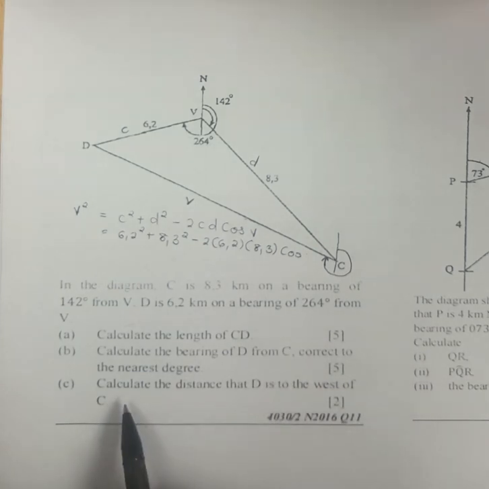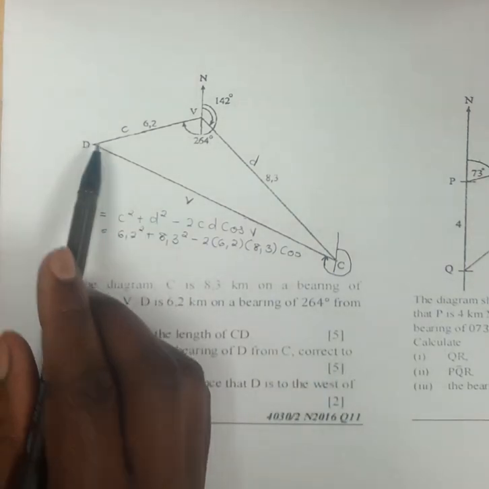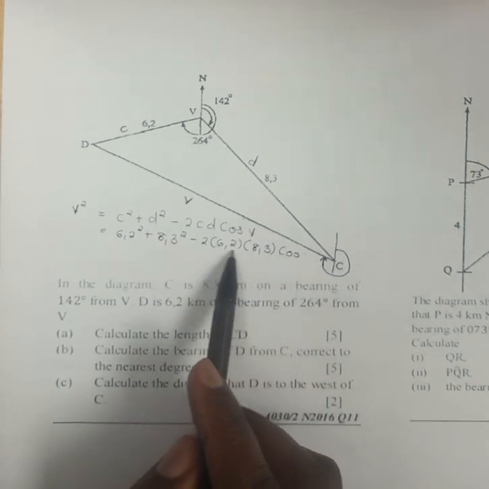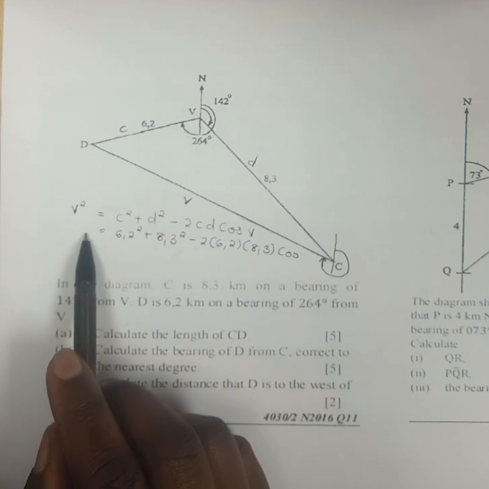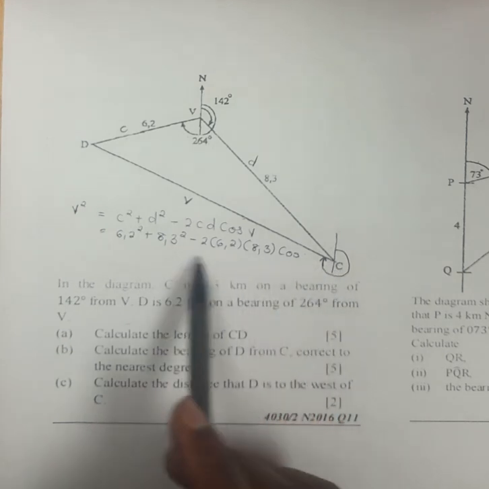And the next one is saying calculate the distance that D is to the west of C. You need to draw a horizontal line here, and you come up with a right-angled triangle, and then you use the trig ratios, that is Soh Cah Toa, in order to find that horizontal distance.